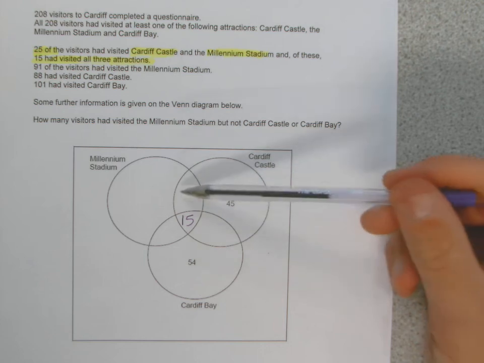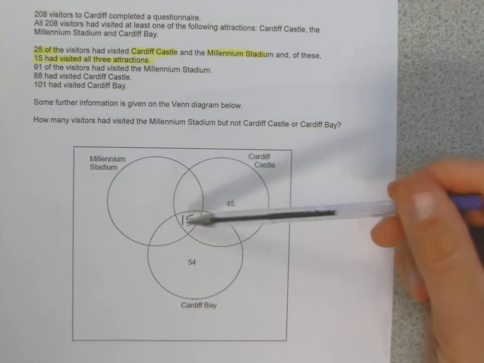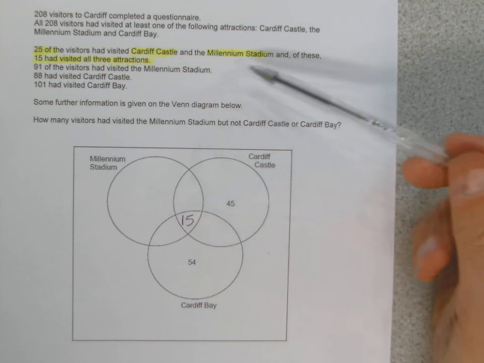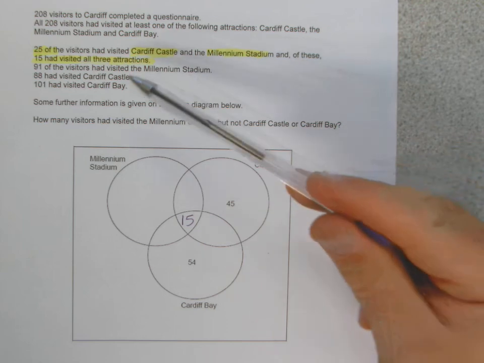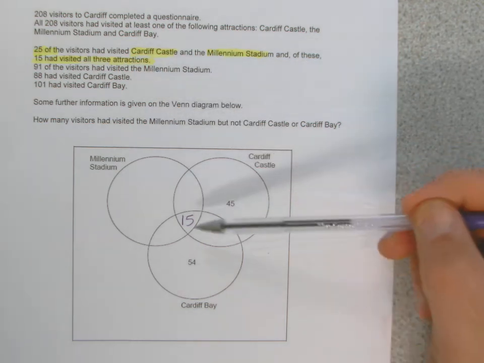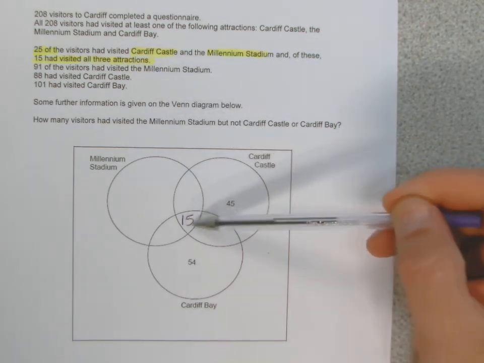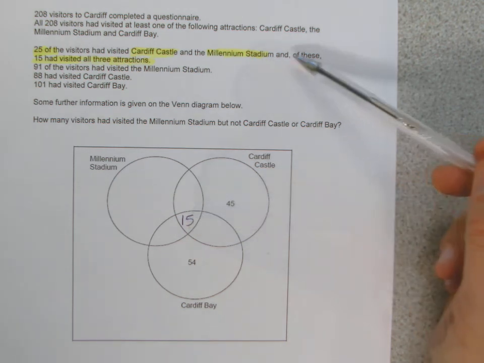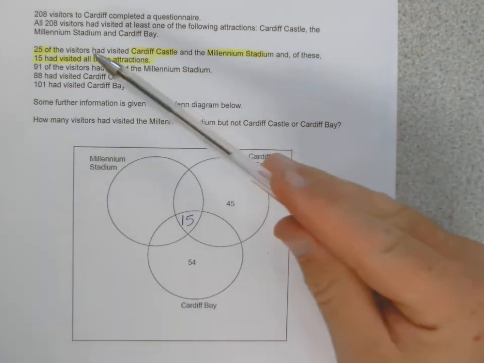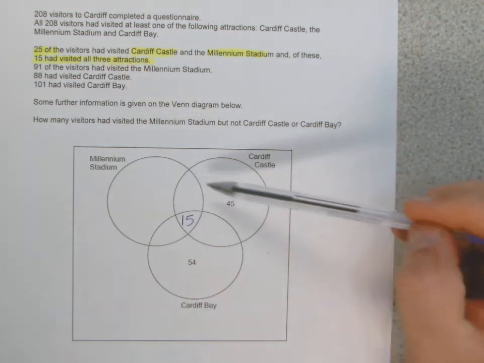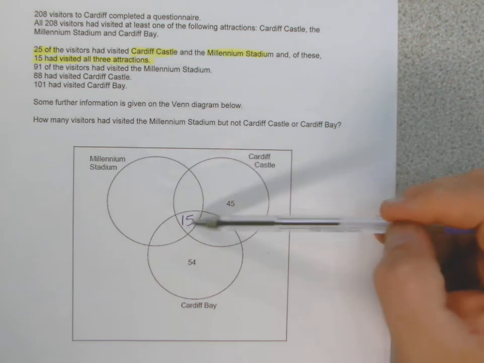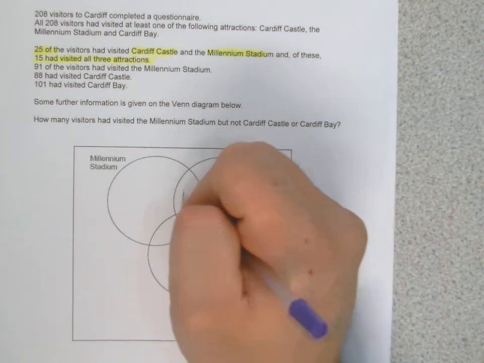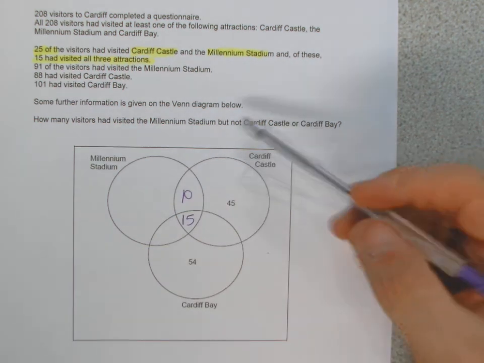But the mistake is if you start to write 25 here, because if you think about it, it goes on, doesn't it? And of these 25, basically 15 had visited all three attractions. So we've already accounted for 15 here. So how many are left if you think about it? Because it's clear, isn't it? Of these 25 that visited Millennium and Cardiff Castle, 15 had gone to the three locations. So how many are left? Well, there's going to be 10, isn't it? 10 left to make up 25.